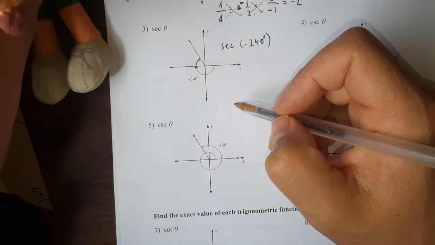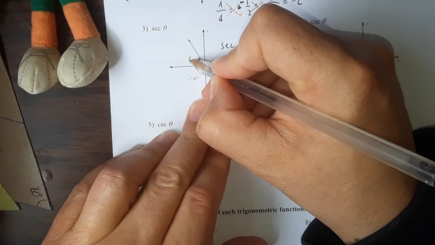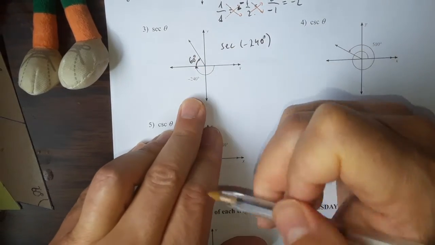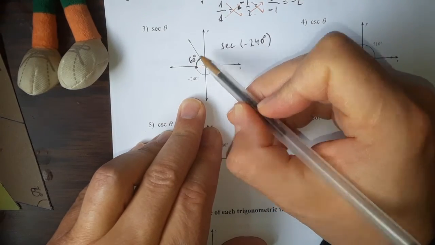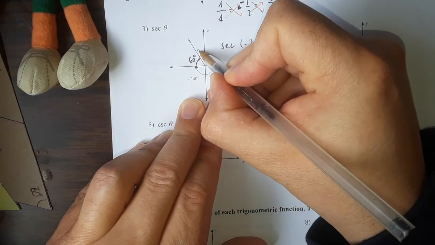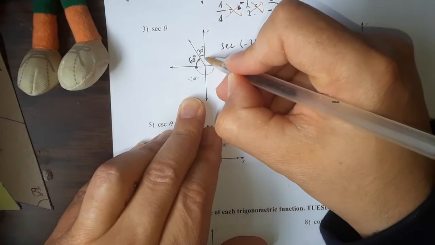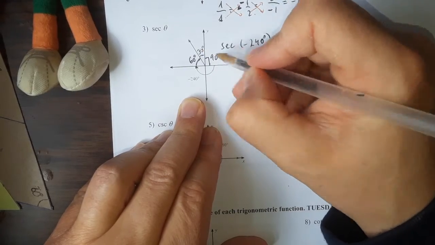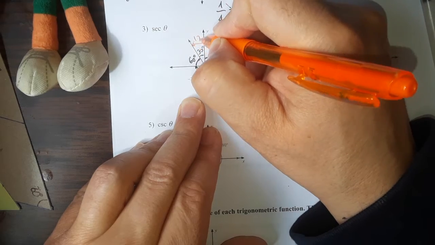I don't know. Come on, Mick. So this has to be 60, because 60 plus 180 is 240. If this is 60, that means this has to be 30, right? Then if this is 30 and this is 90, 90 plus 30, this is 120. So all this is going to be 120.